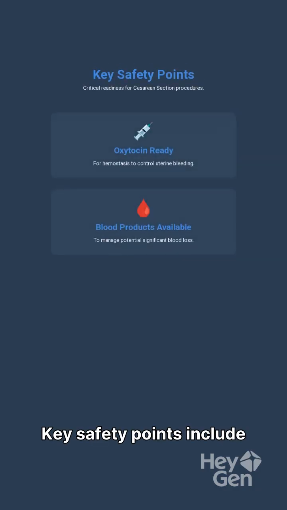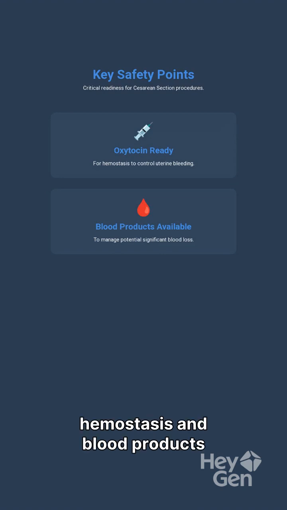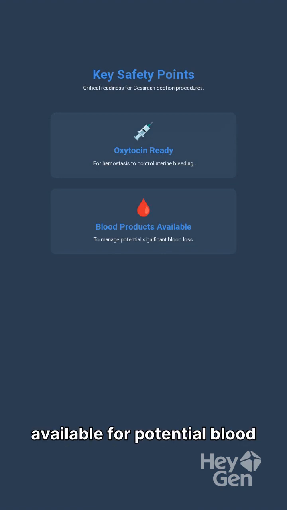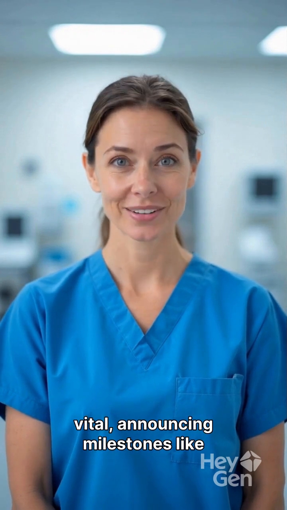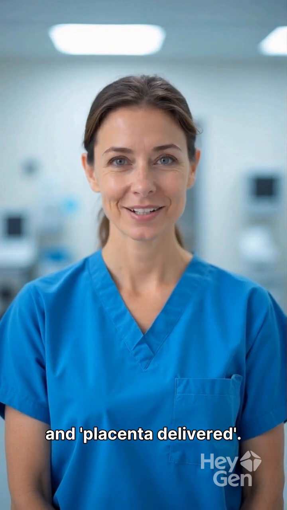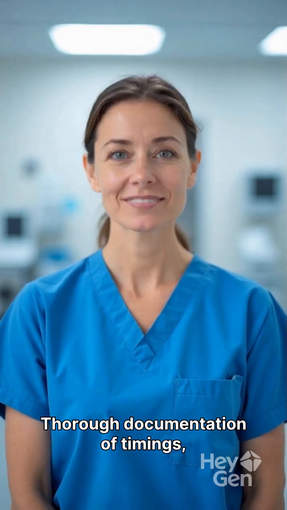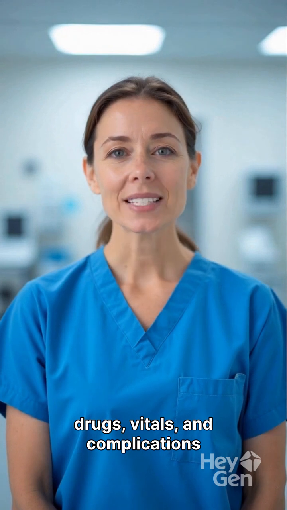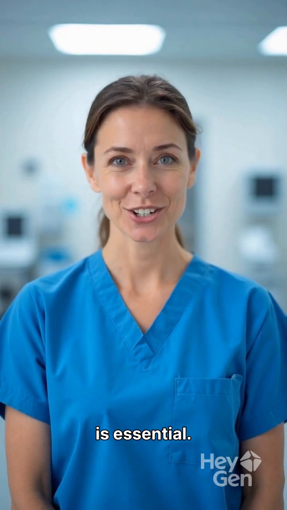Key safety points include having oxytocin ready for hemostasis and blood products available for potential blood loss. Clear team communication is vital, announcing milestones like baby's head is out and placenta delivered. Thorough documentation of timings, drugs, vitals, and complications is essential.